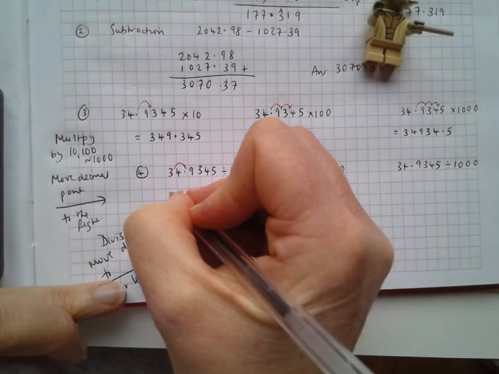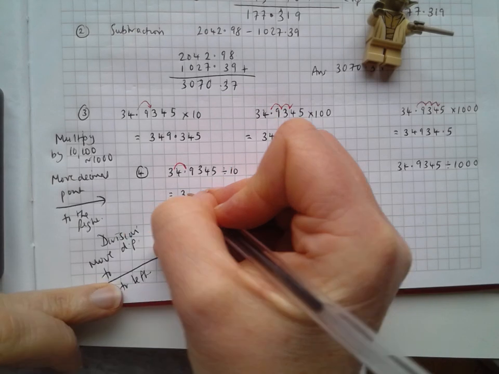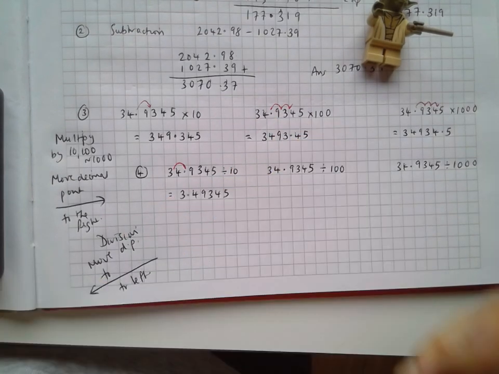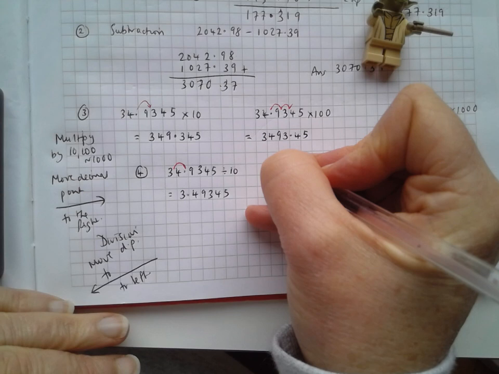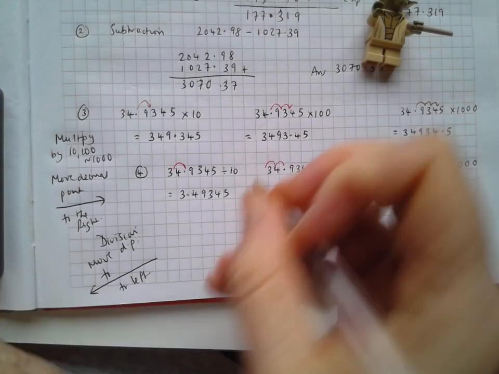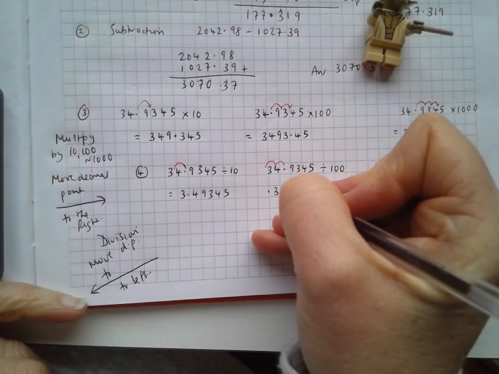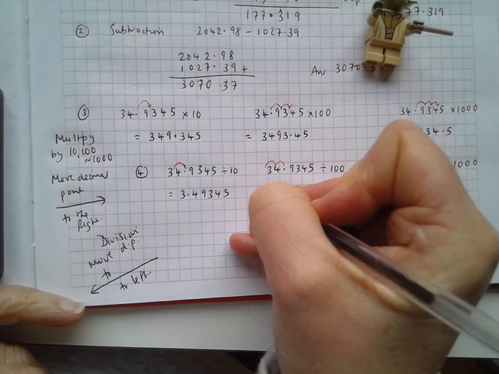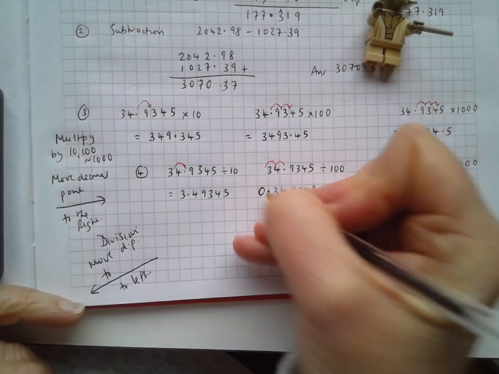3.49345. Here we're going to move it 2 places. As you can see, the number's getting very small now. Now it's 0.349345. We're actually going to put a 0 in there at the start, just so that it's obvious that we have a decimal point.